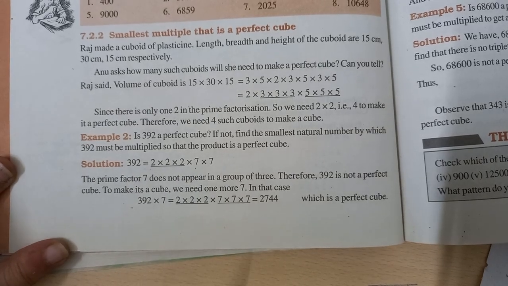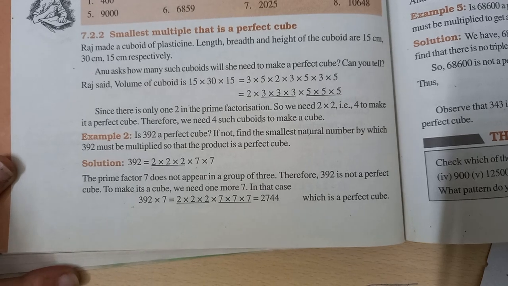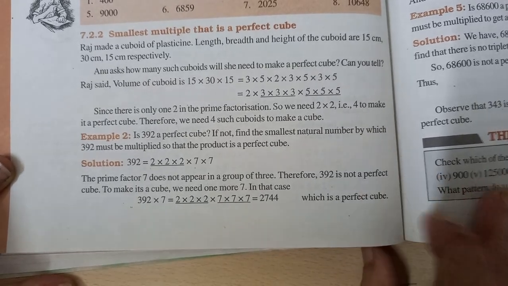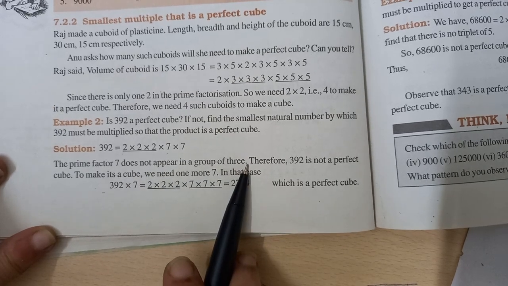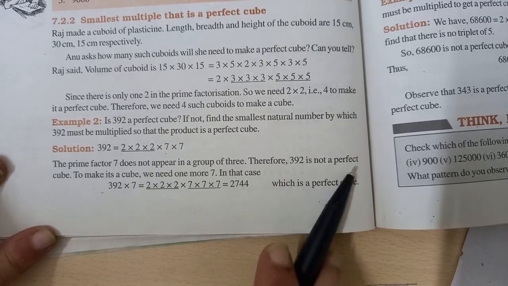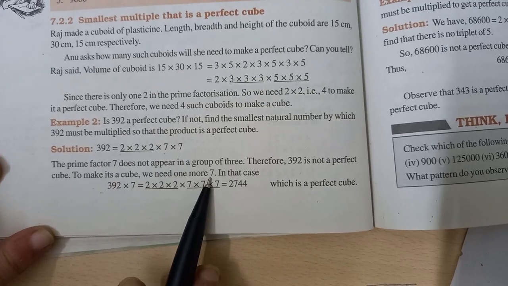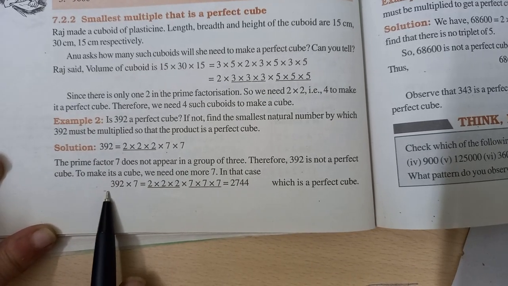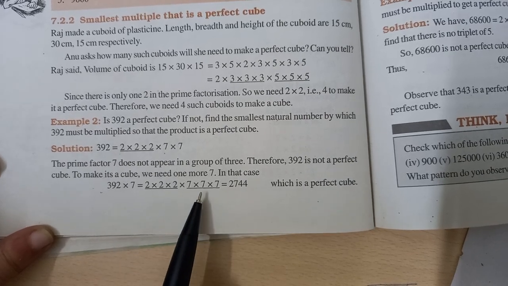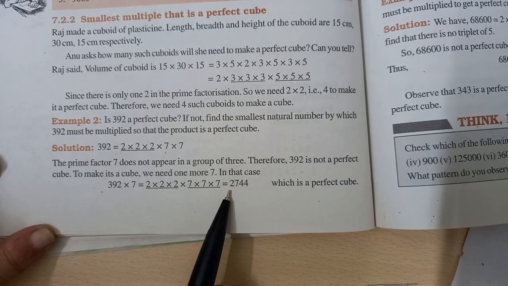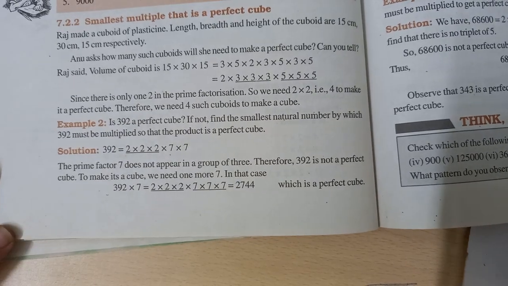How did they get it? By continuous division. Do it on your paper, on your book. Definitely you will find it. The prime factor 7 does not appear in a group of 3. Therefore, 392 is not a perfect cube. To make it a cube, we need one more 7. In that case, 392 into 7 is equal to 2 into 2 into 2 into 7 into 7 into 7. This is equal to 2744, which is a perfect cube.